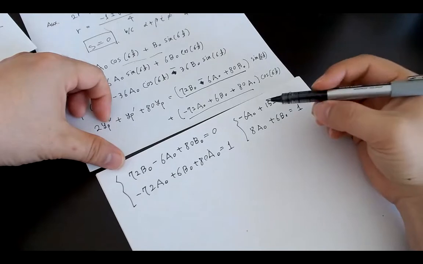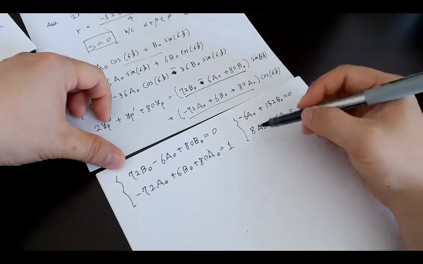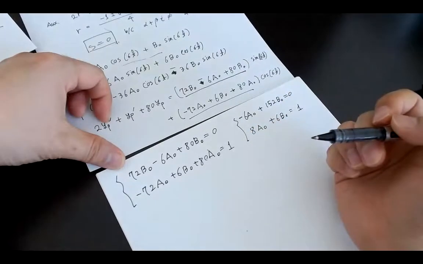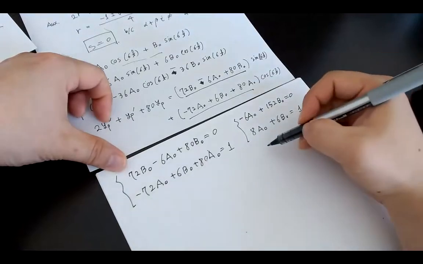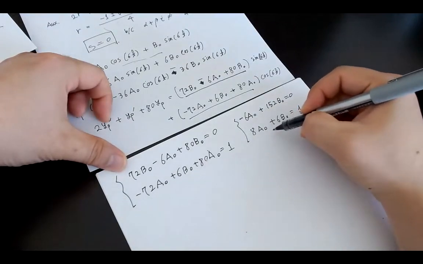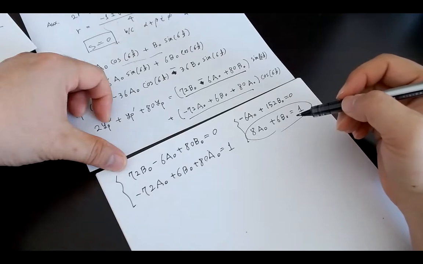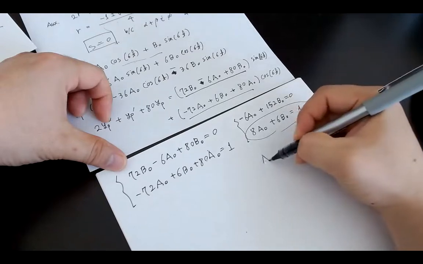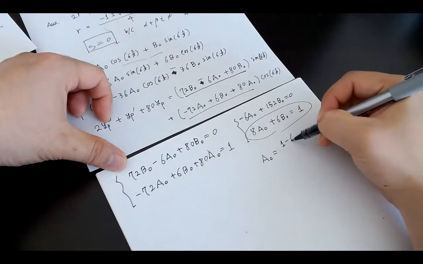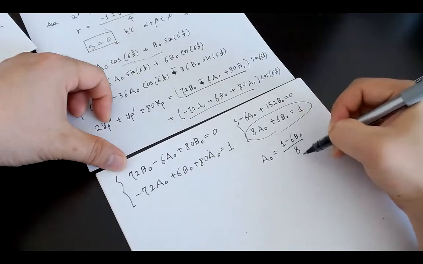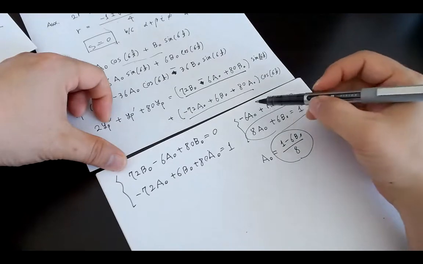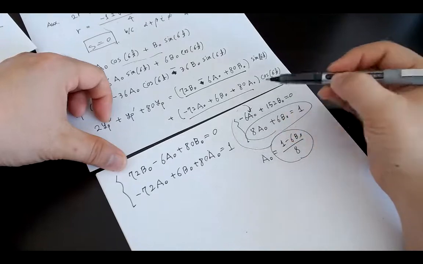Now let me solve this. Let me solve the second equation for A0. Then A0 is going to be 1 minus 6 B0 over 8. Plug this into A0 in the first equation.